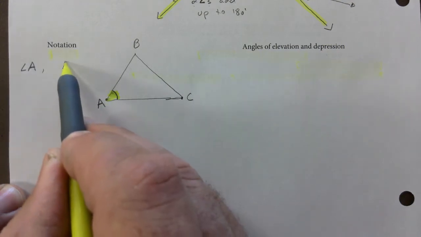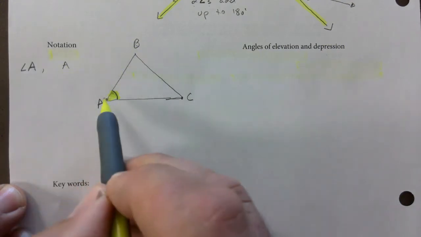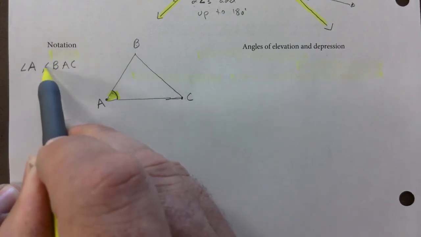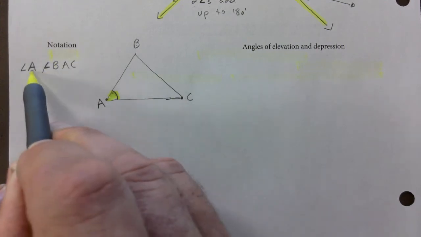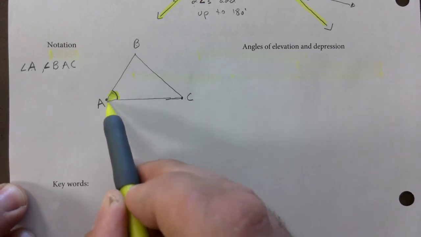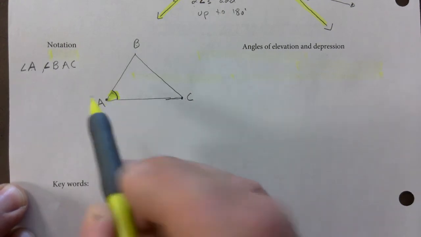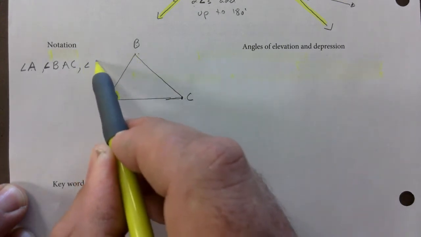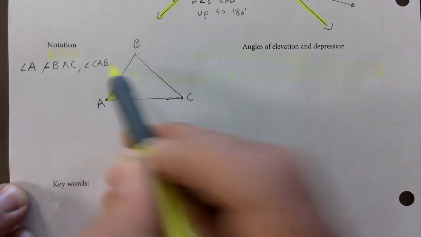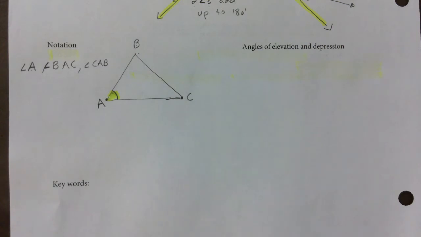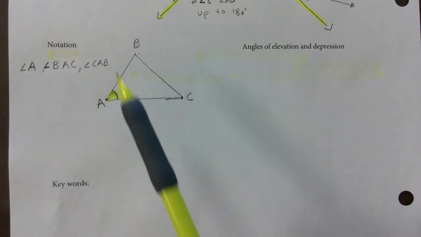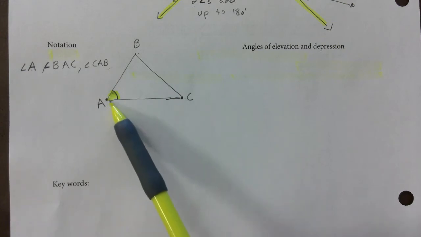You put the A down and you go BAC. Angle BAC. It's the same thing, it's still talking about angle A. Or angle CAB.